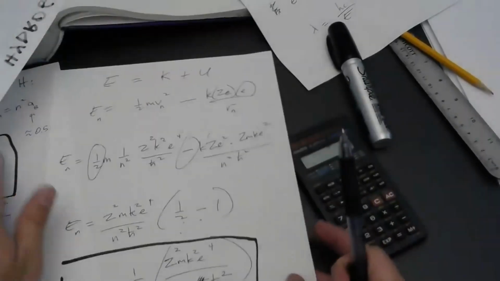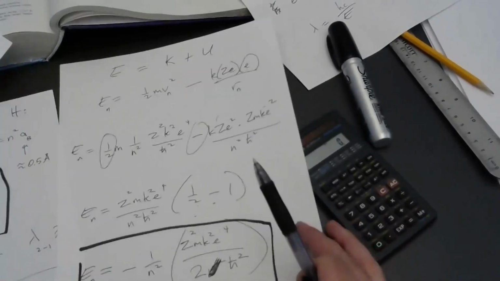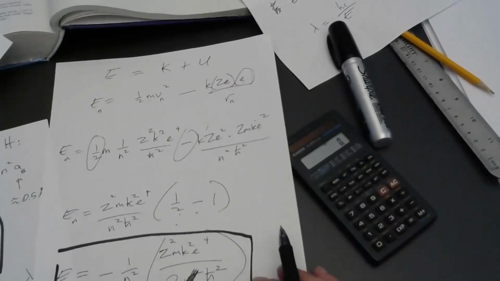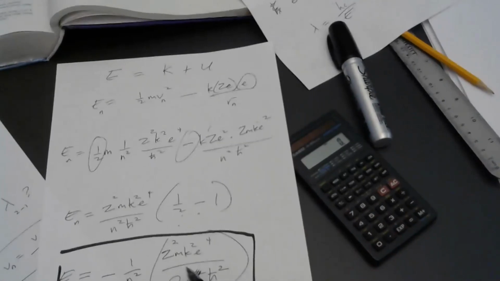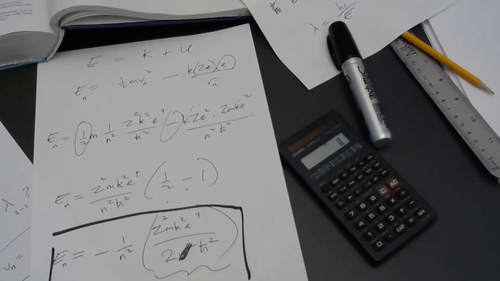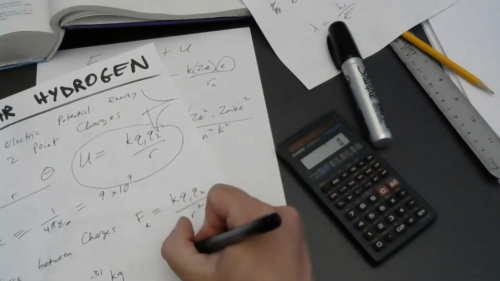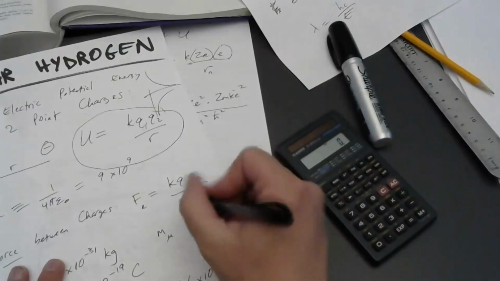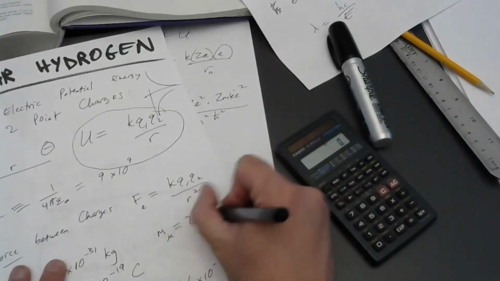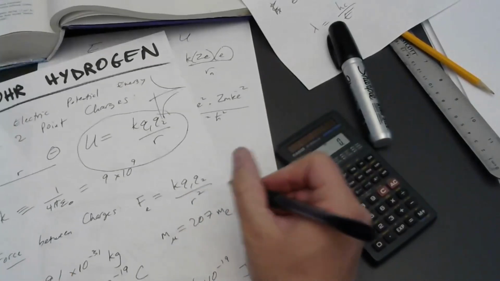Oh, last thing we need. We're told in this problem that the muon is 207 times as massive as the electron. So this mass here is 207 times the electron's mass. So the mass of a muon, I think that's the symbol for muon, is 207 times the mass of an electron.